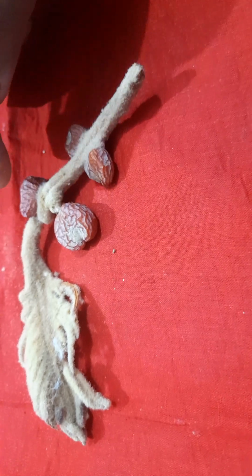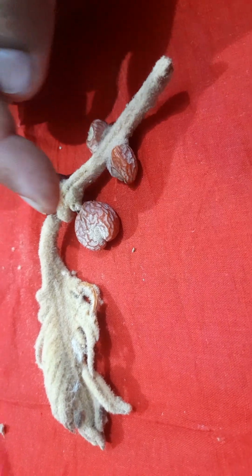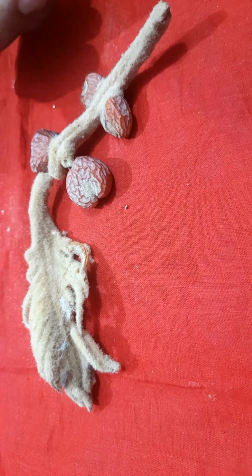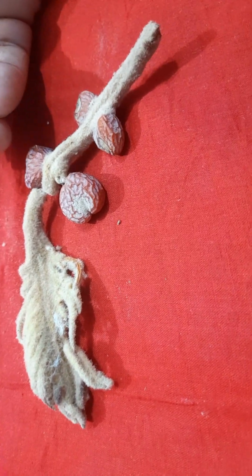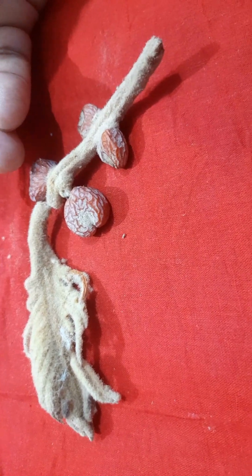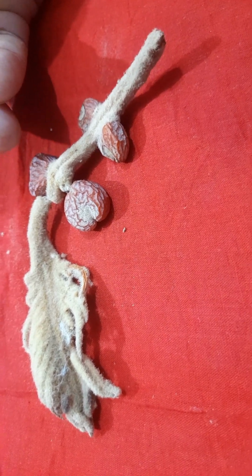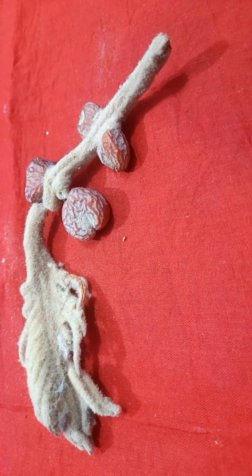On both sides of the stalk, you can see these red colored ovules, and if fertilized, these ovules can be said to be seeds. We don't know whether it has been pollinated and fertilized or not, but the ovules only convert to seeds, right?